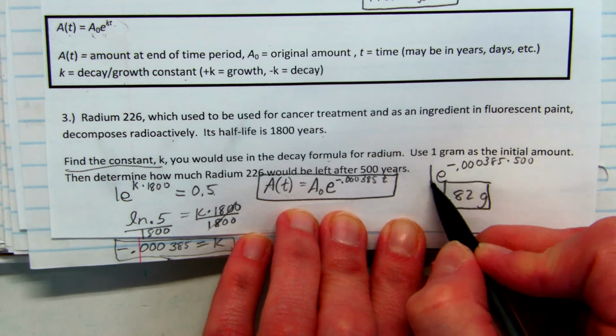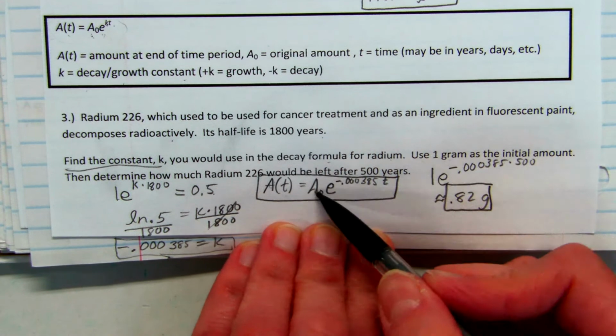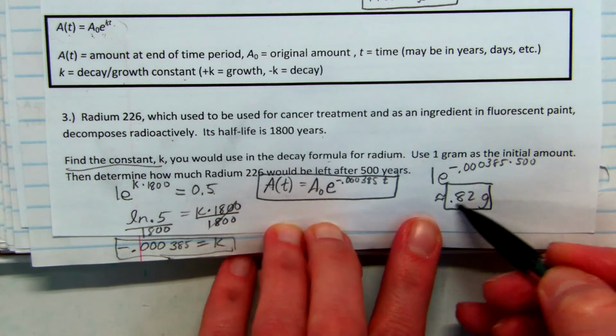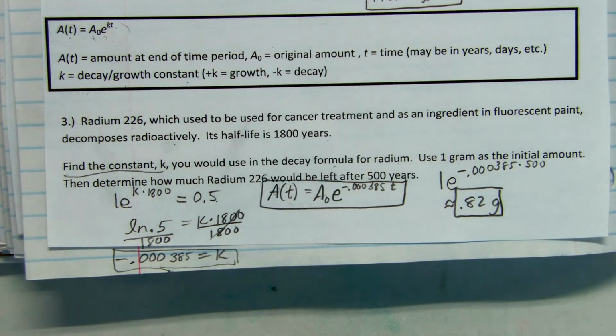I should have put a 1 there in front, but I was thinking, oh, if I multiply by 1, it really isn't that exciting. But my original amount was 1. We'd have 0.82 left. So basically you have 82% left of however much it is. We just happen to start with 1, so we get 0.82.